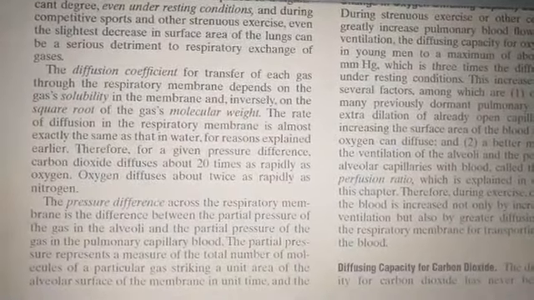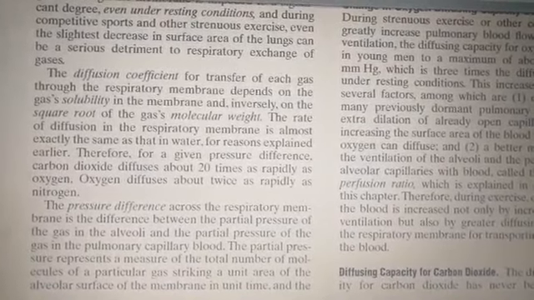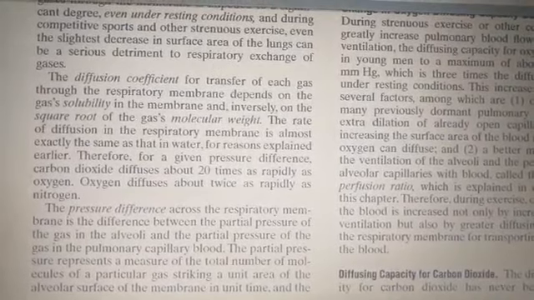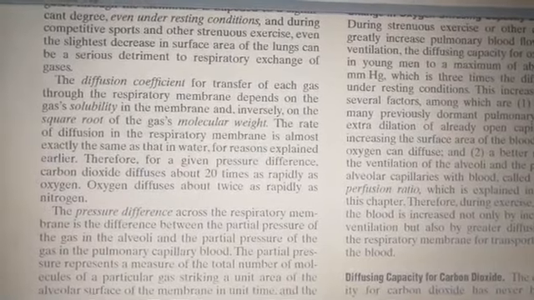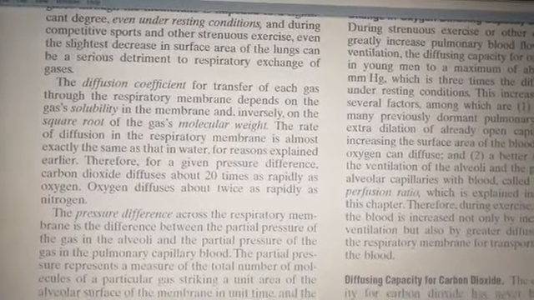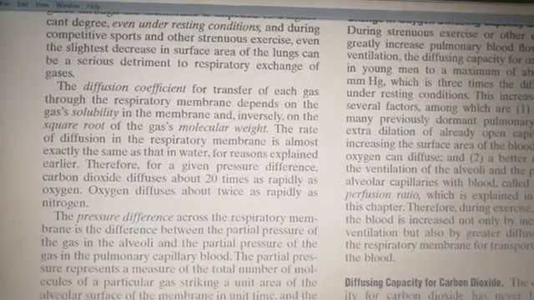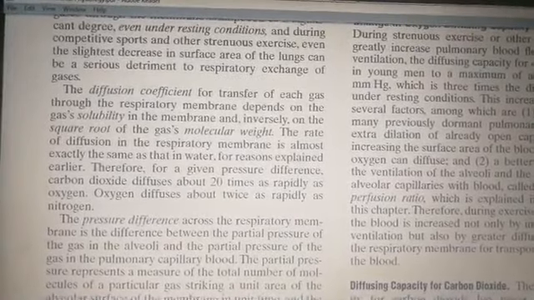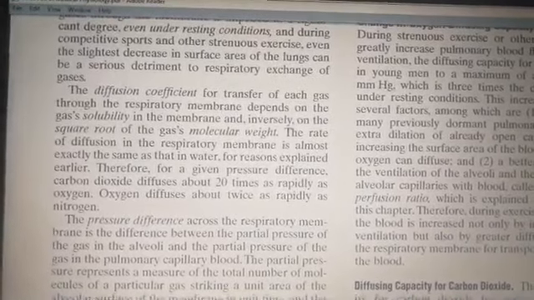Diffusion coefficient actually depends on the gas solubility in the membrane, and inversely on the square root of gaseous molecular weight. So therefore, for a given pressure difference, carbon dioxide diffuses about 20 times as rapidly as oxygen. Oxygen diffuses about twice as rapidly as nitrogen. So the weight matters when we discuss the diffusion coefficient.